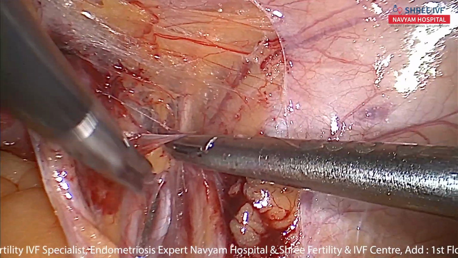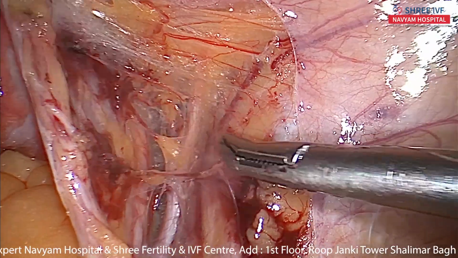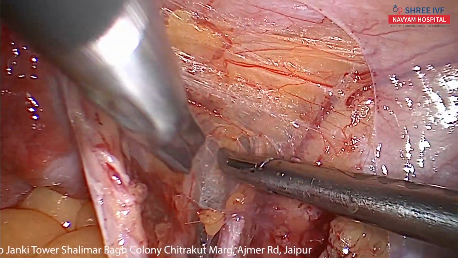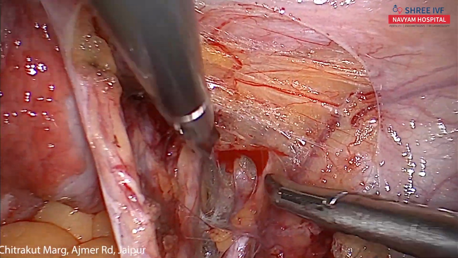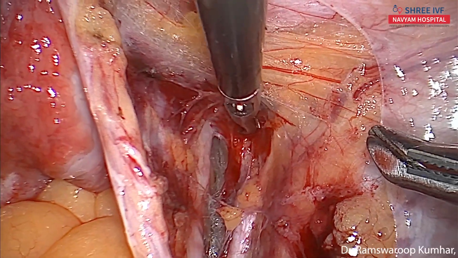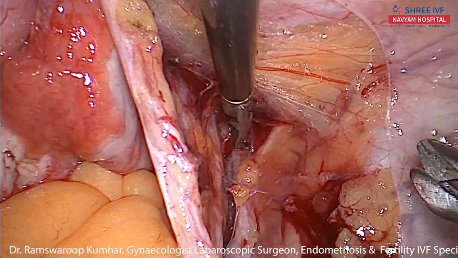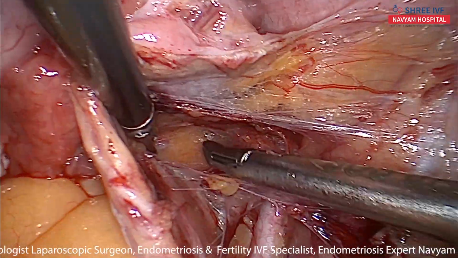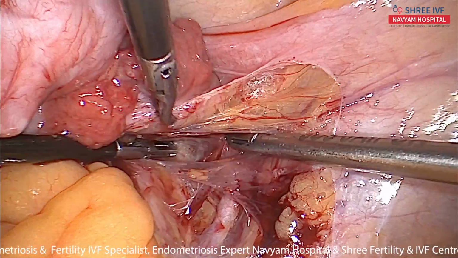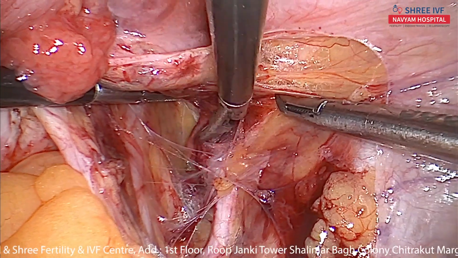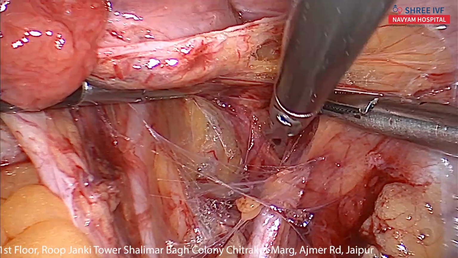Little oozing, we should tackle it immediately, otherwise it will spoil our field. We have entered, the blunt traction is good. This is slight oozing, we have to tackle it. So gentle dissection is the need, and I will hold the ureter below my instrument and then dissect the uterine artery further.